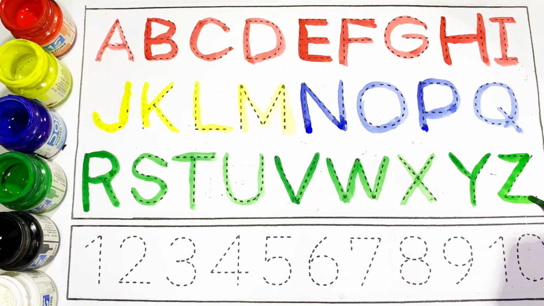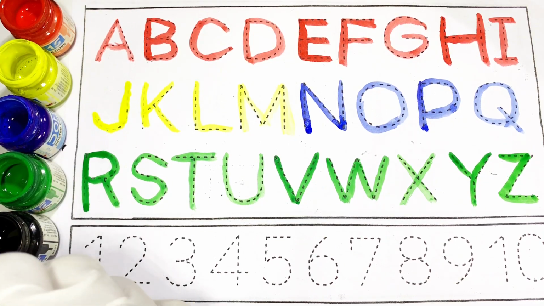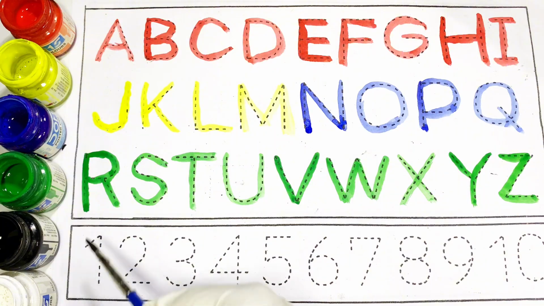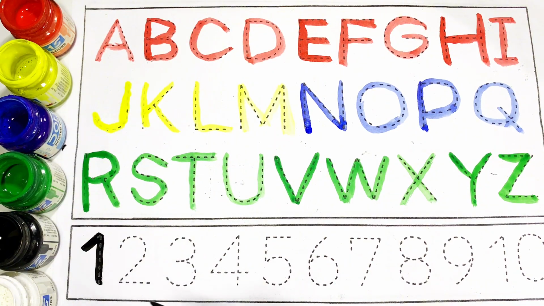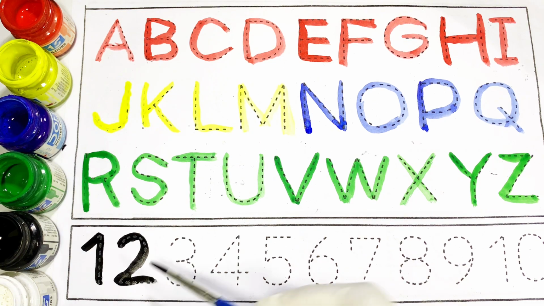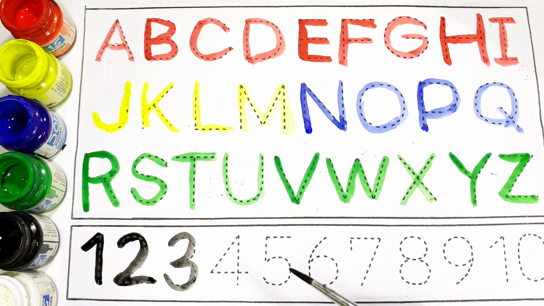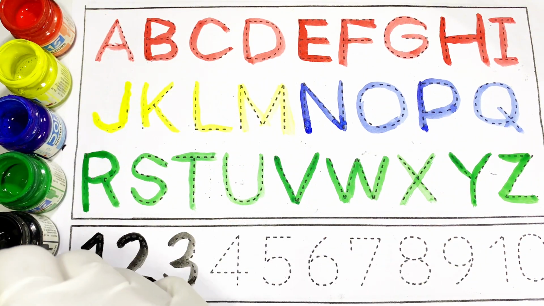Z. Z for zebra. Kids, now you draw numbers and use black color. And first you draw 1. O-N-E, 1. T-W-O, 2. T-H-R-E-E, 3.